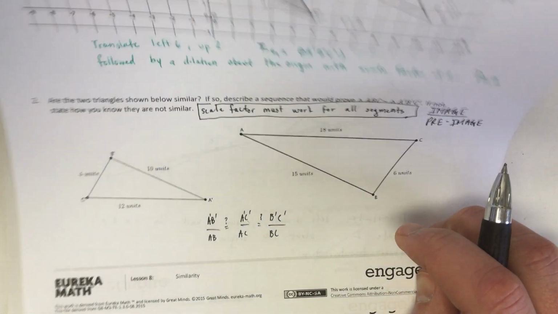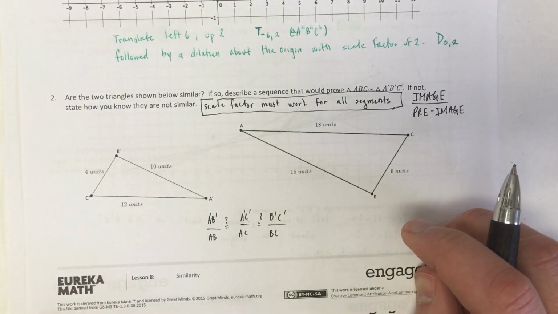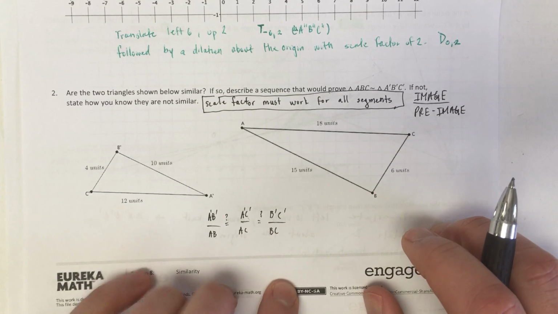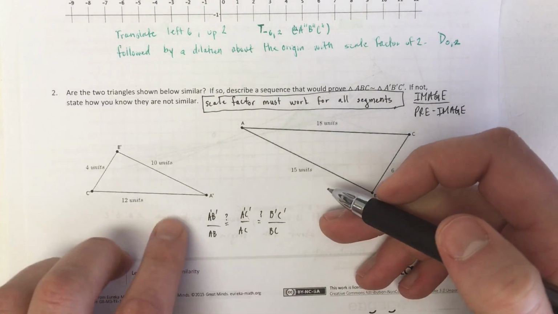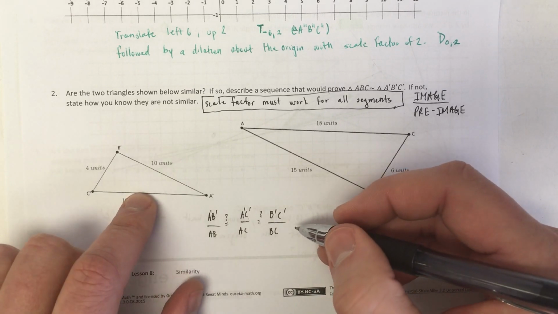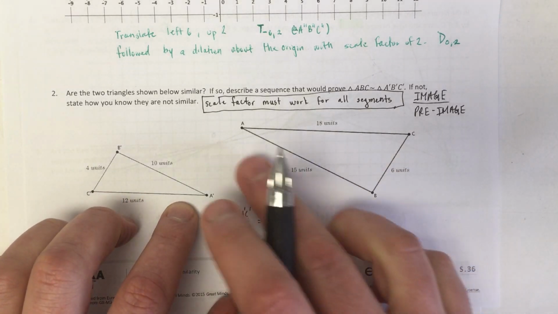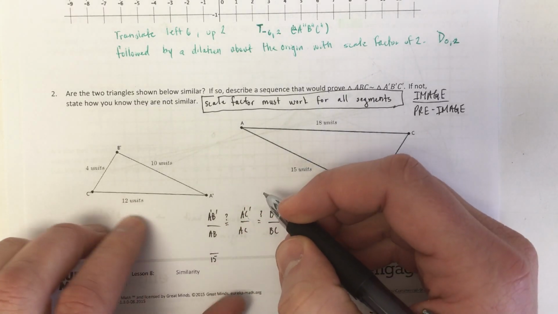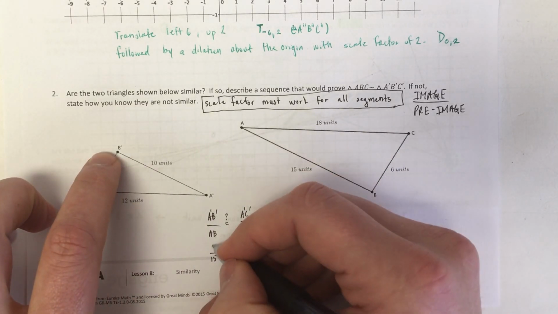And I warn you, there will be times where you get two of the ratios to be equal, but the third one will not. So you really have to check all three. If you don't, you're setting yourself up for failure. If I set this equation up, then I can back substitute. AB is 15 units, and A prime B prime is 10 units.